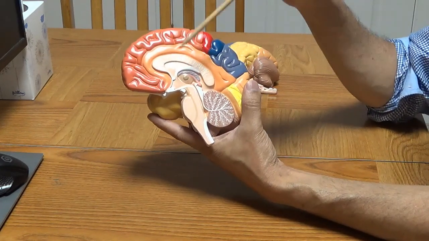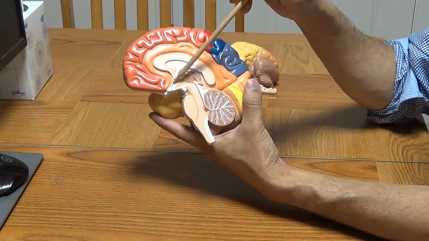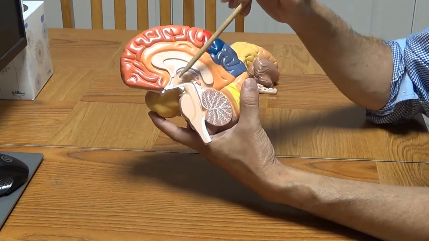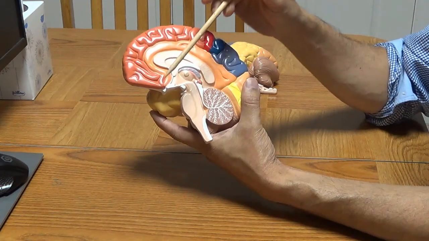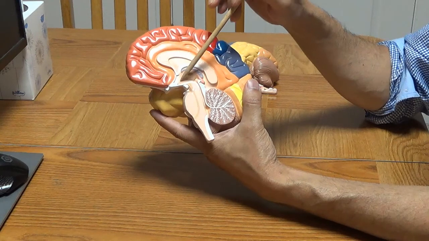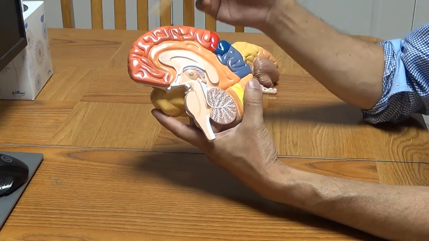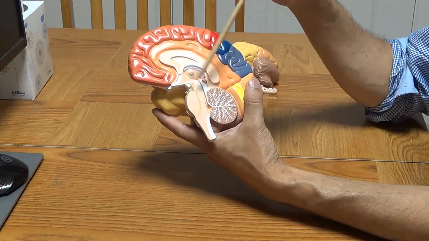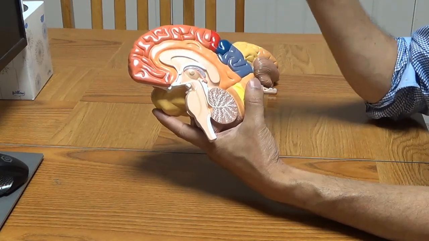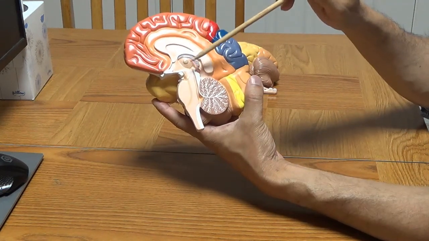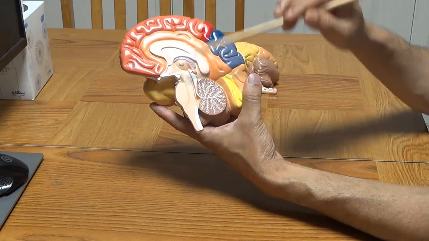Hypothalamus also regulates the food and water intake. How much you will eat or drink, that is controlled by the hypothalamus. So when you are hungry, you think that you will eat a lot, you start eating, then gradually you lose interest. Inhibition goes from the hypothalamus. Okay.